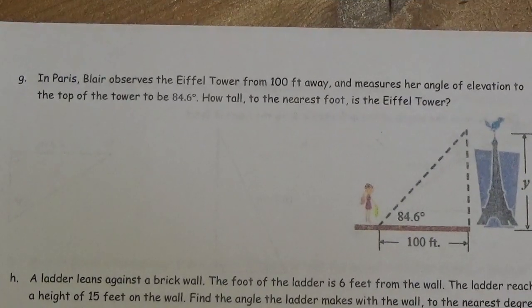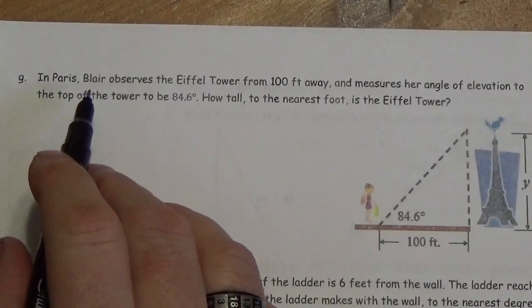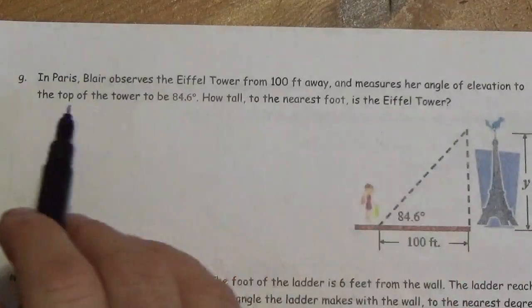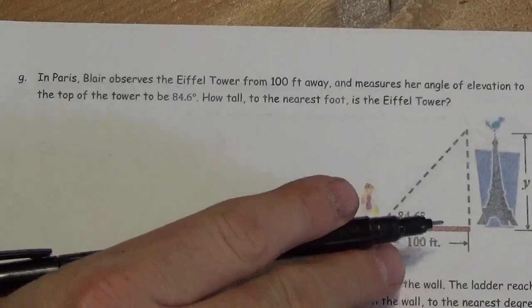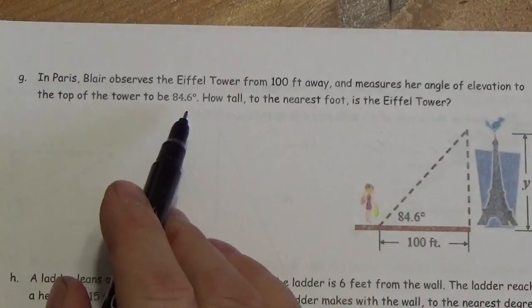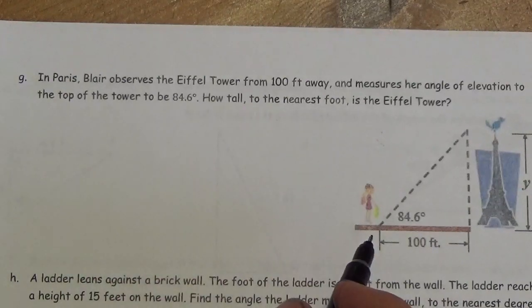Okay, so let's take a look at this problem. In Paris, Blair observes the Eiffel Tower from 100 feet away and measures her angle of elevation to the top of the tower, so measured from the horizontal up to the top of the tower, to be 84.6. How tall to the nearest foot is the Eiffel Tower?